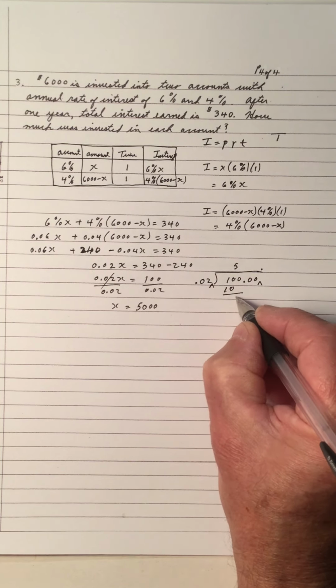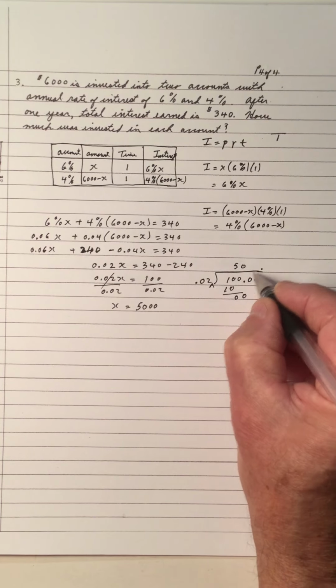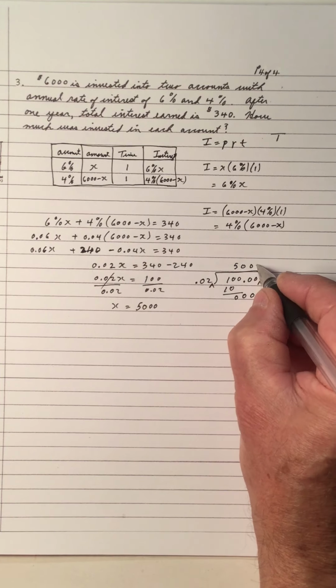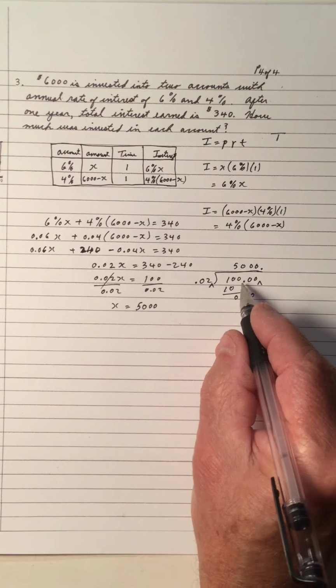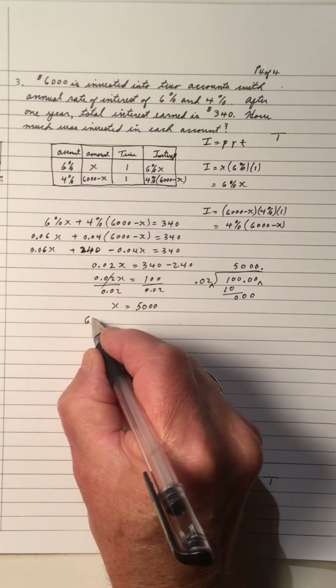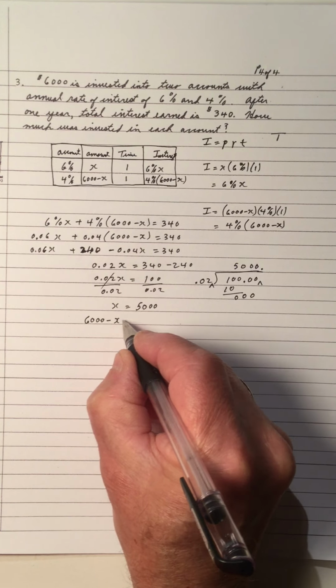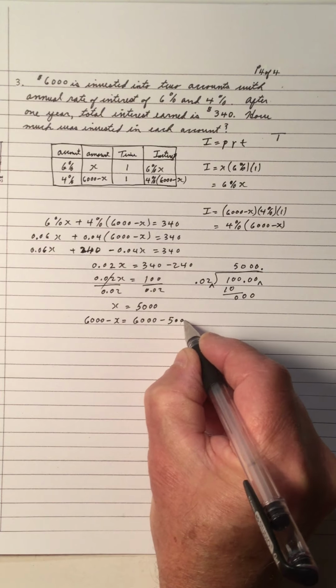Bring down a 0. 2 into 0 goes 0. Bring down a 0. 2 into 0 goes 0. You get 5,000. And now we got 6,000 minus x, which is 6,000 minus 5,000.